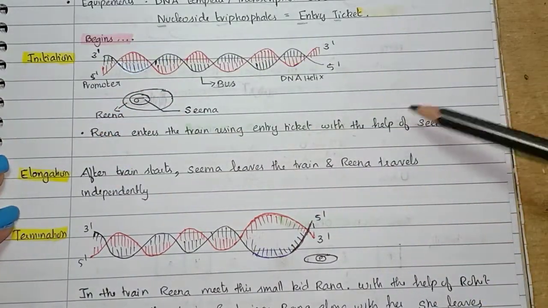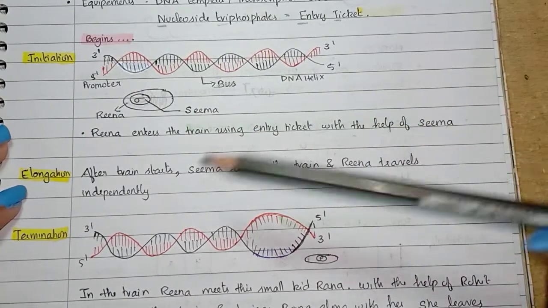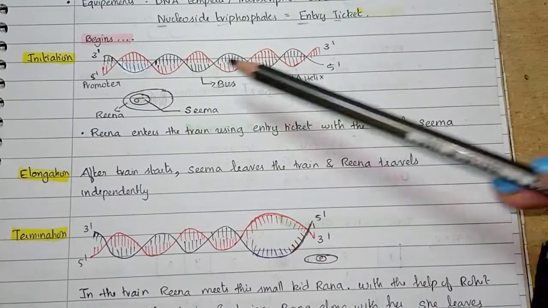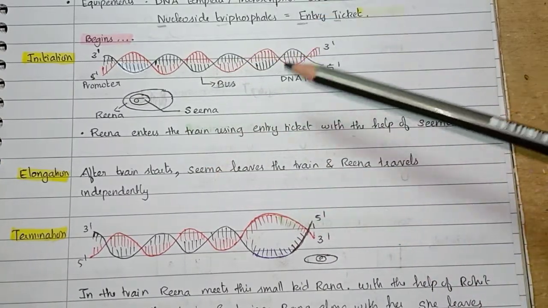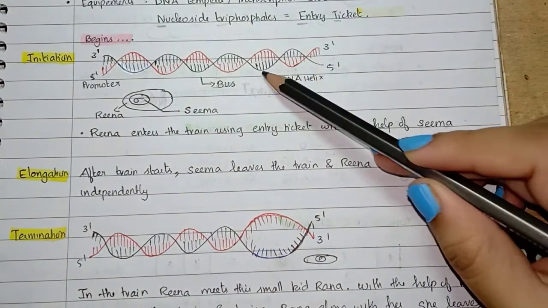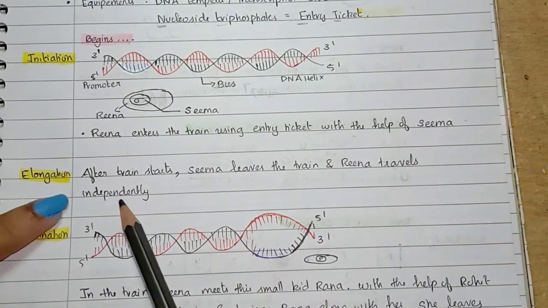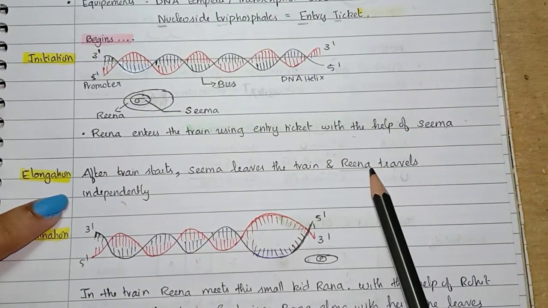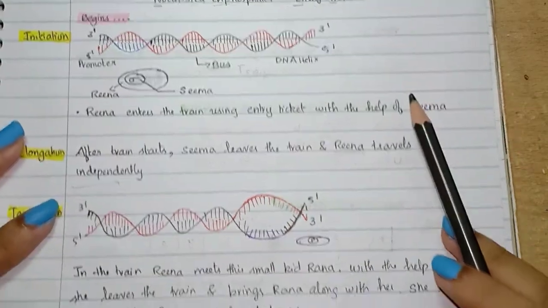The elongation step is after the train starts: Sima leaves the train and Rena travels independently. When the train starts, Sima, that is sigma factor, leaves the DNA helix, that is the train. So now the RNA polymerase is independent of anyone, traveling independently.